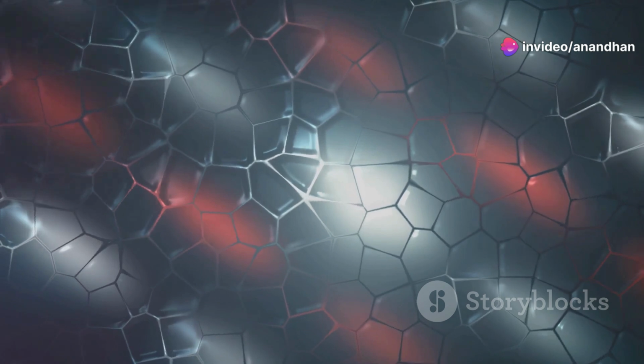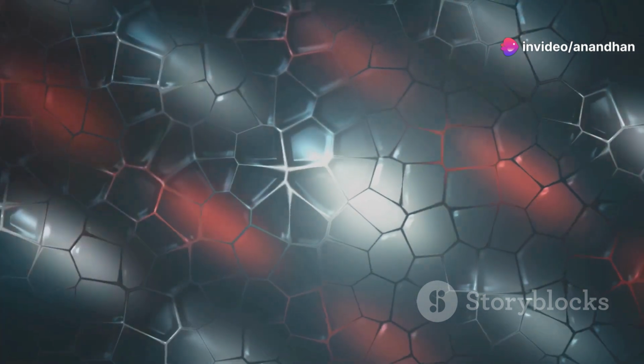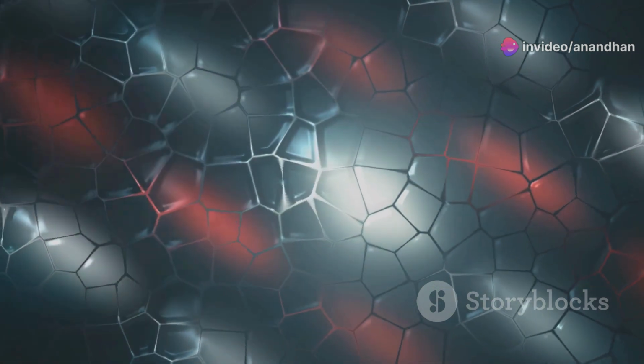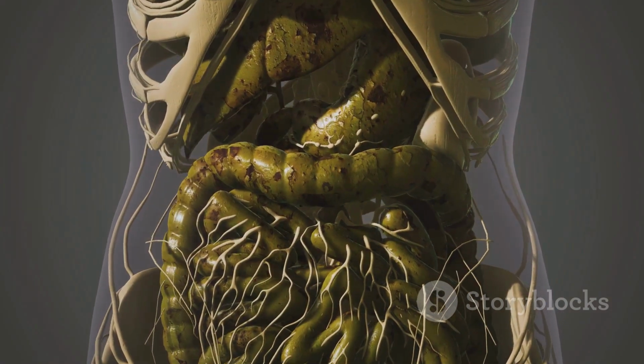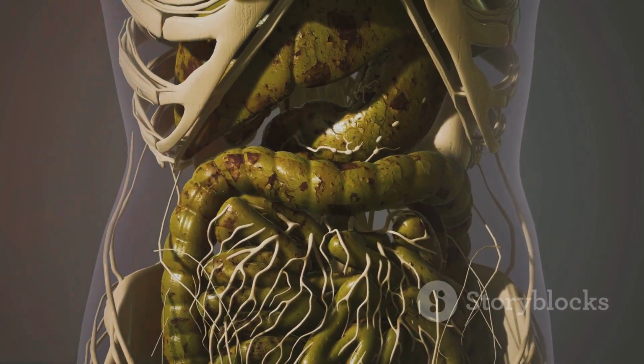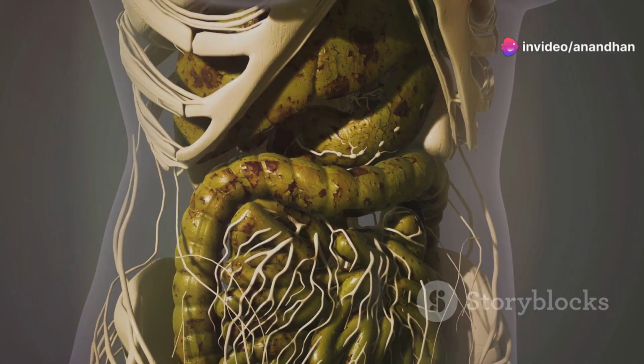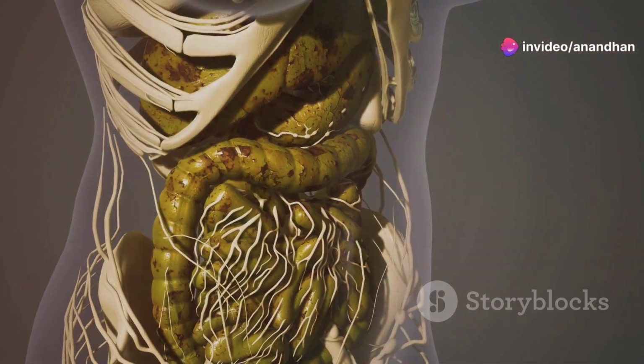This stored energy can be used by the plant during periods of low sunlight or can be consumed by animals and humans as a vital food source. Serve as a source of food for animals. When animals eat plants, they break down the carbohydrates into simpler sugars that can be absorbed and used for energy.